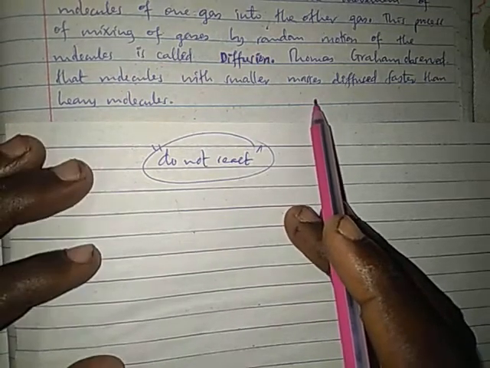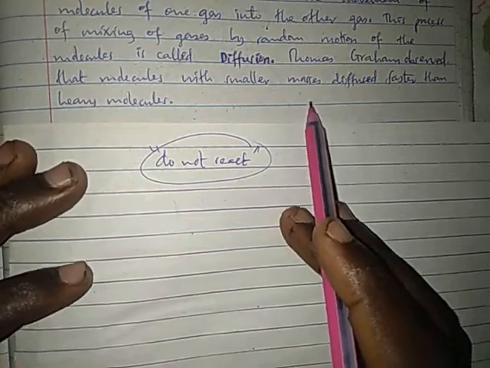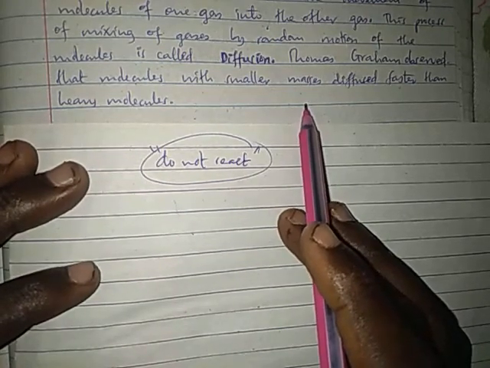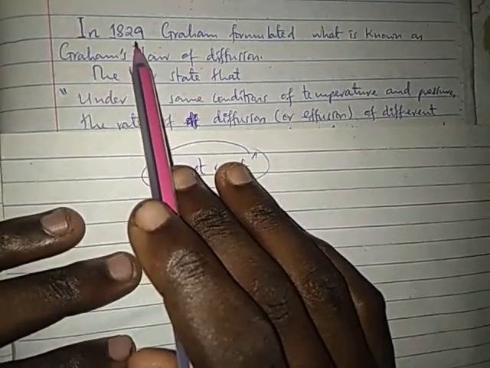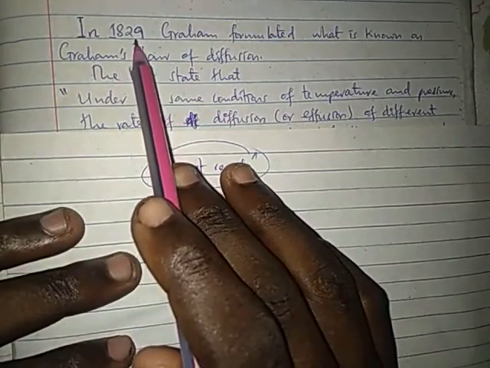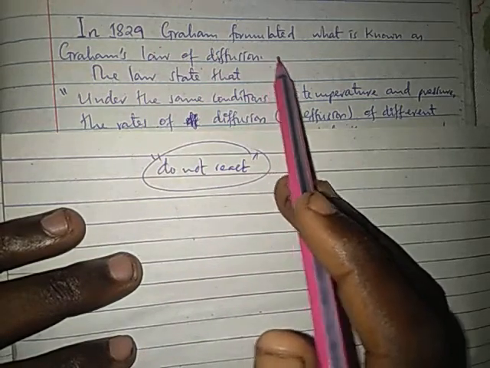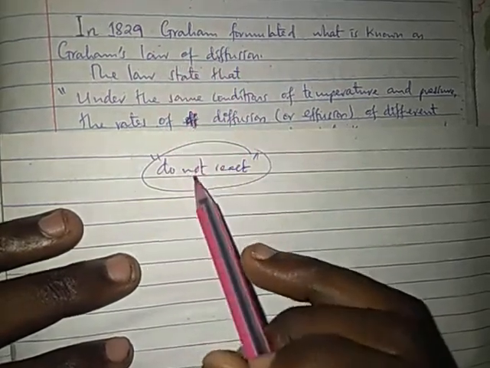Kwa Graham's law wenyewe ina suggest kwamba rate ya diffusion ya gas molecule itategemea kwenye nini? Mass ya hizo molecule. Now in 1828 Graham formulated what is known as Graham's law of diffusion.